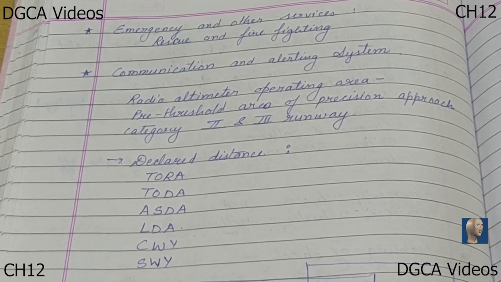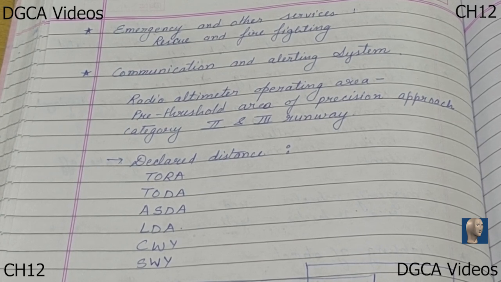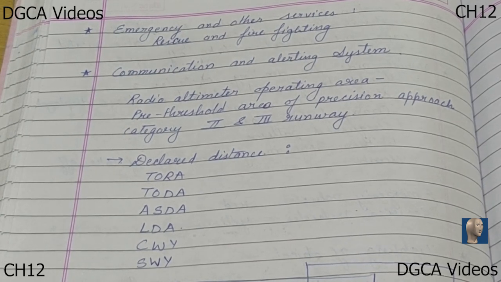Finally, coming to the declared distances. There are some important terms here which have to be kept in mind: TORA, TODA, ASDA, LDA, clearway and stopway.